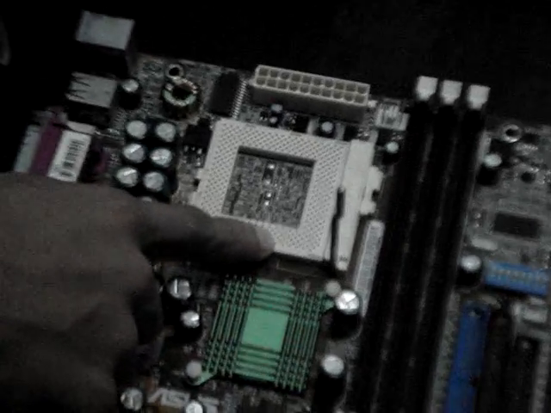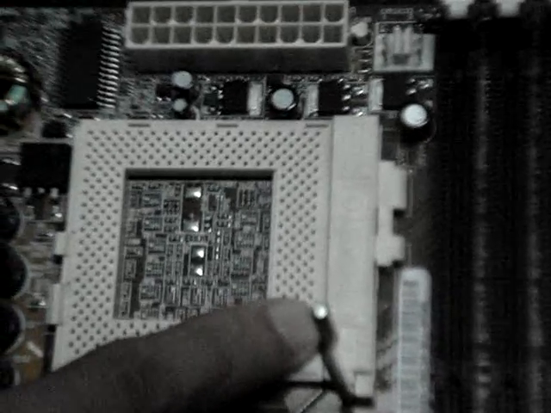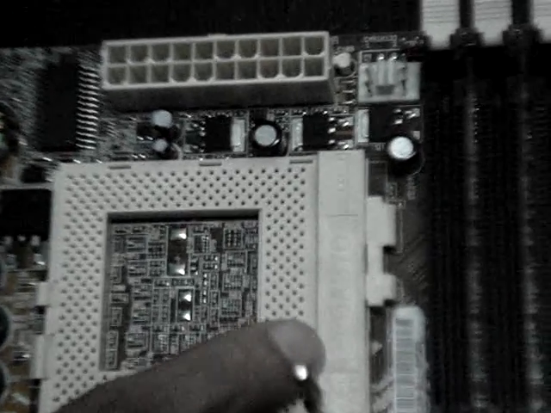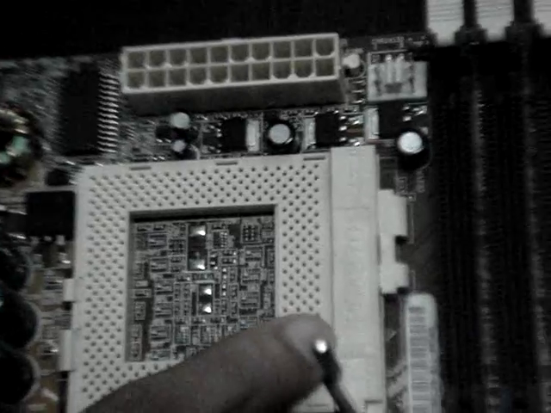the PGA, pin grid array, and LGA, land grid array. PGA, pin grid array, an arrangement of pins on the integrated circuit. LGA, land grid array, a type of surface mount packaging for ICs.